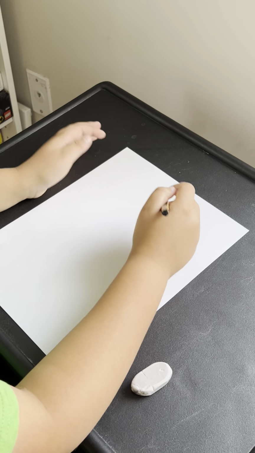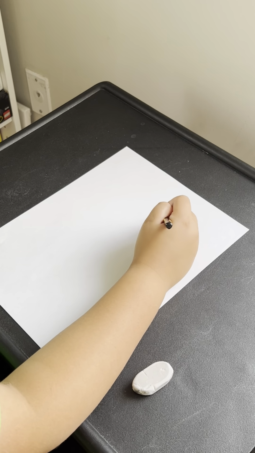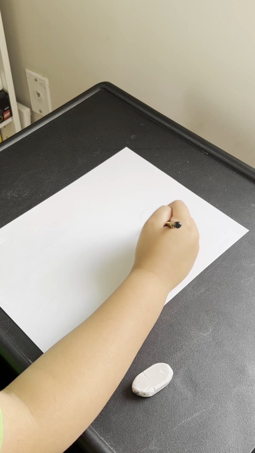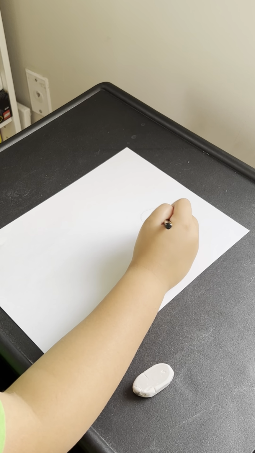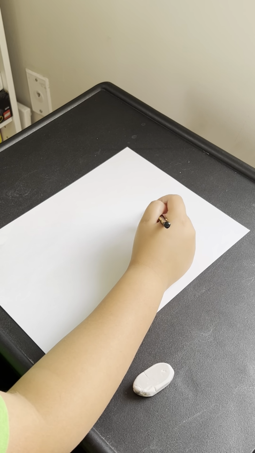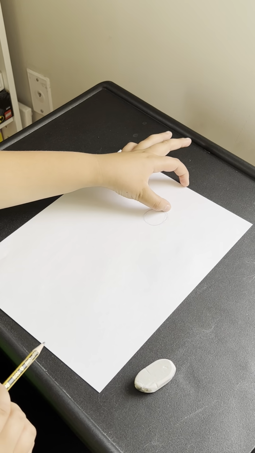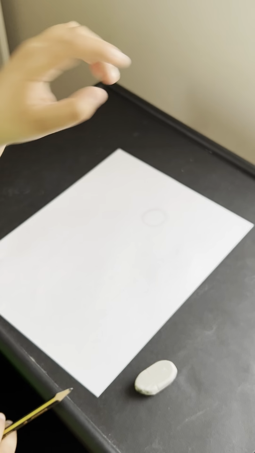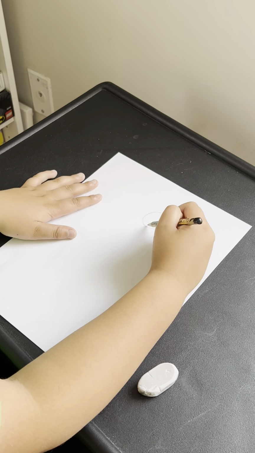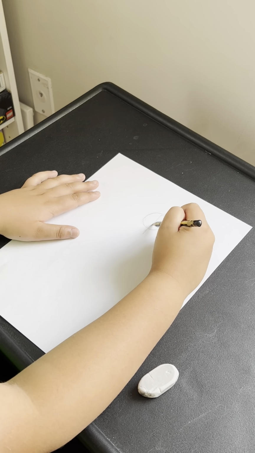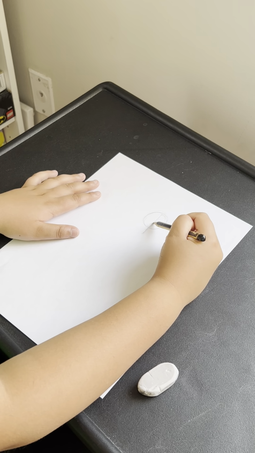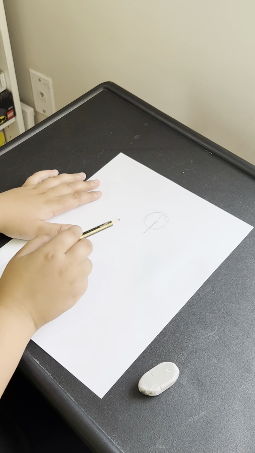So first things first, you want to, wait, I'll move my hand in a second. You want to draw a circle right about this length from the top of your page. Then you want to draw a line inside the circle, and you kind of want to go about just here.